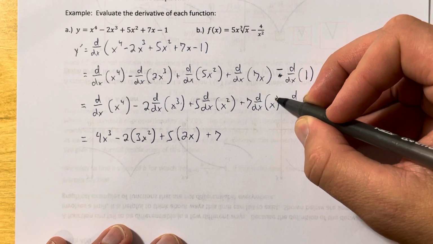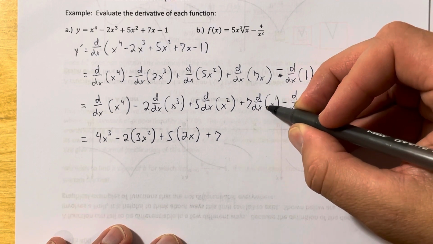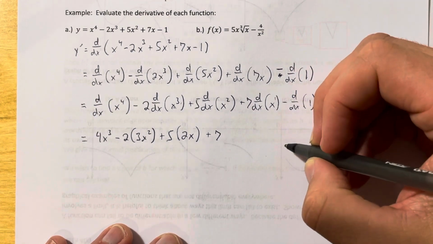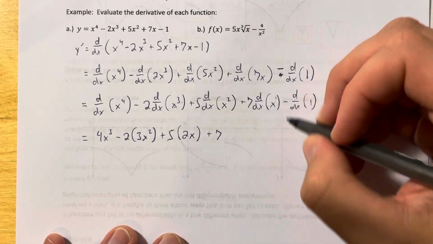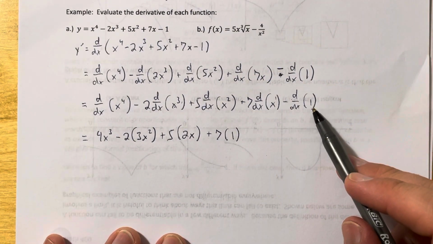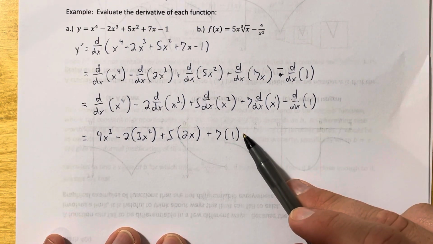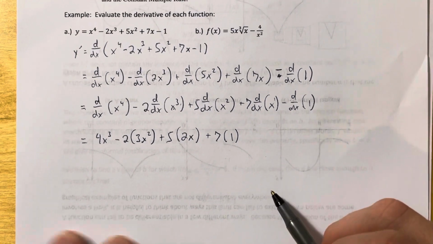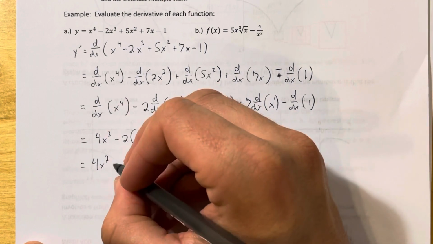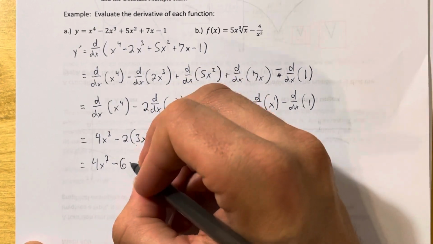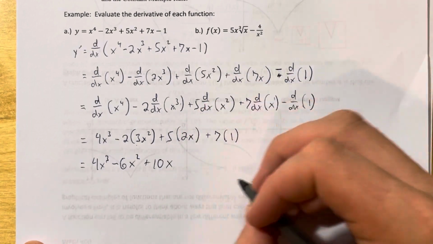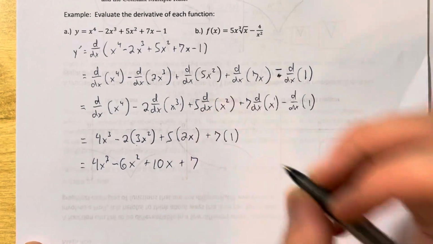The power rule would then have me bring the 1 out front, so it becomes 1 times x to the 0 power, but x to the power of 0 is simply 1 anyway, so this derivative is going to just equal 1. And then finally, the derivative of any constant function is 0. I'm not going to bother writing minus 0 here, I just know it's going to go away. Finally, simplify things. 4x cubed minus 2 times 3 would be 6x squared, plus 5 times 2 is 10x, 7 times 1 is just 7, okay?